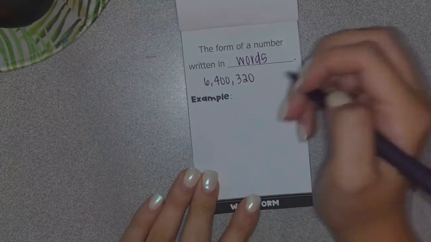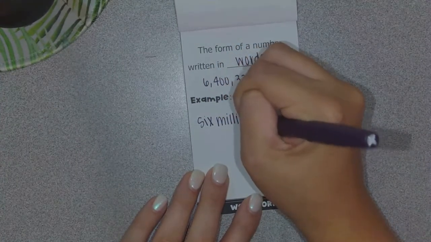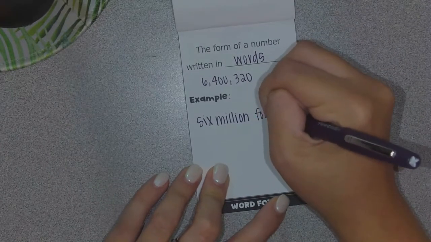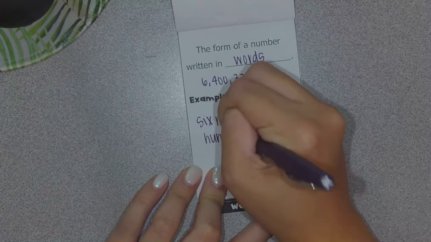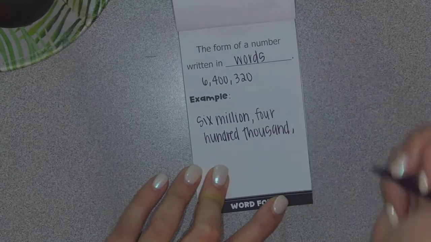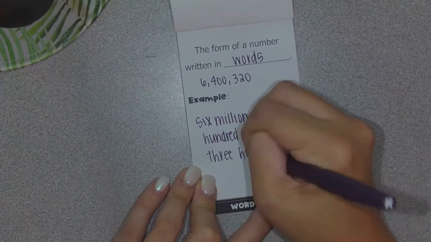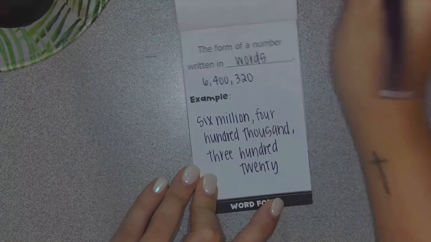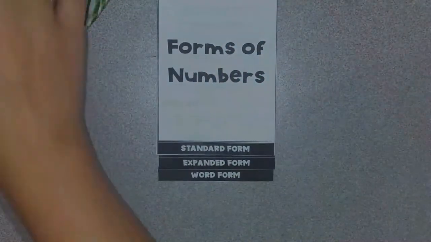So when I read this, the first thing I say is 6 million. What comes next is 400,000. And then our last part is 320. So there we go. Our three different forms of numbers. We have standard form, expanded form, and word form.